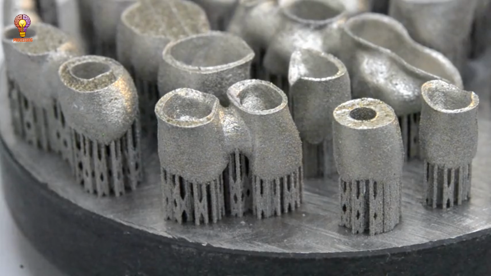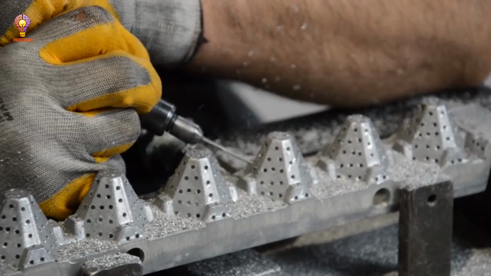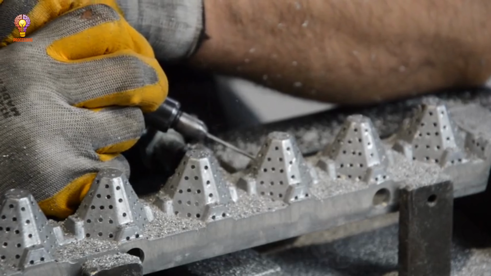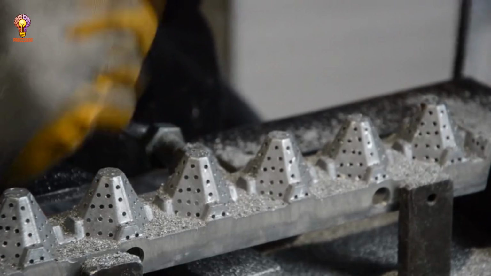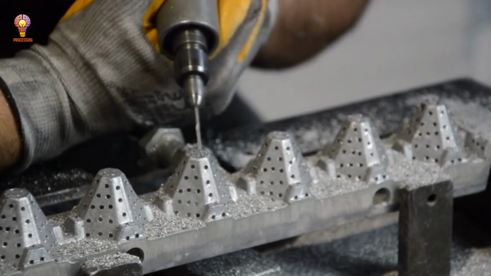Companies are developing specialized steel alloys for 3D printing that retain the material's strength and integrity during the printing process. 5. Digital transformation in steel production.